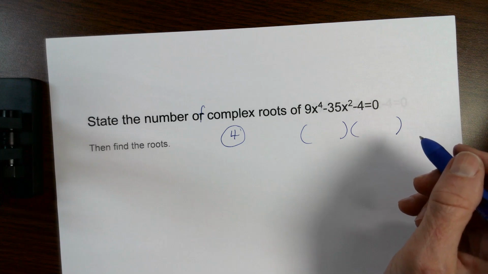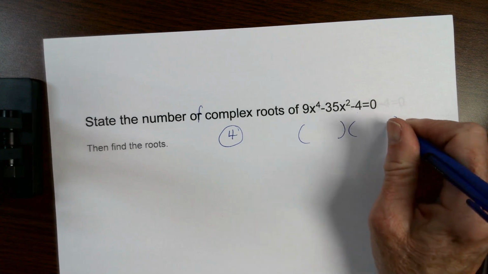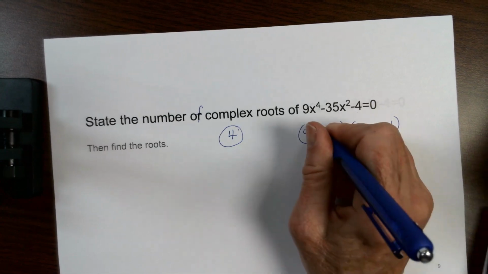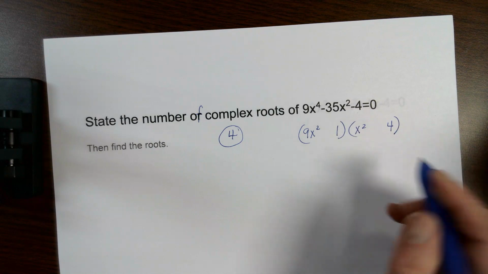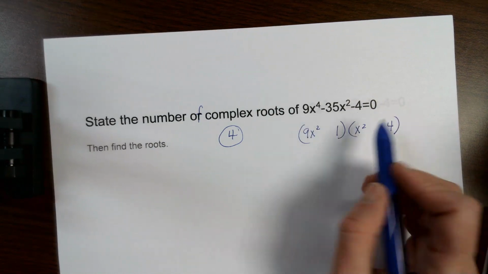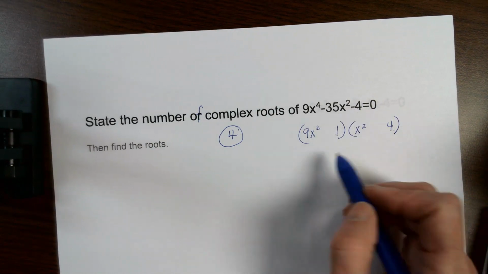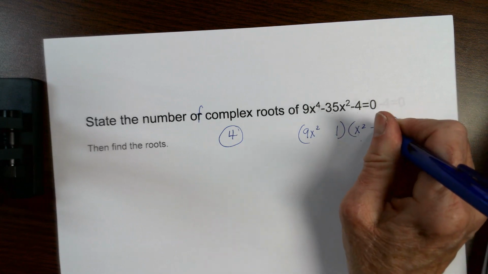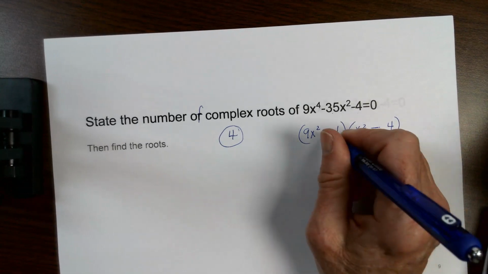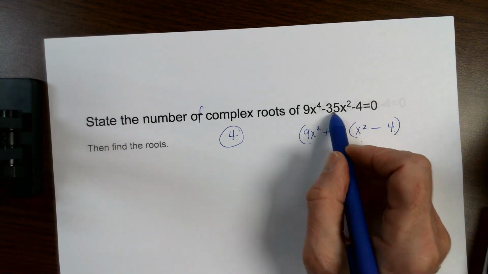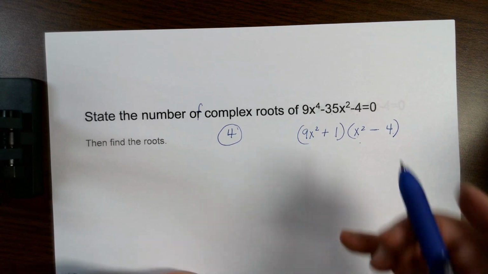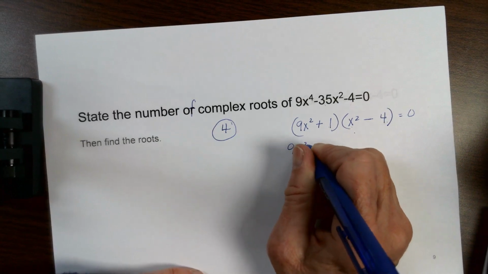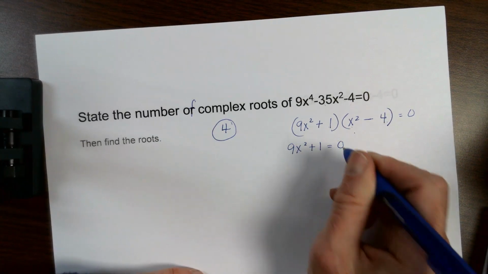Let's see. I would bet I have a 4, a 1, a 9x squared, and an x squared. Remember, this times this has to give me this. This times this has to give me that. Outside plus inside has to give me this. So if I have a negative 36x squared and a positive x squared, it's going to give me that negative 35. If I set these equal to 0 and solve them, I have 9x squared plus 1 equals 0.